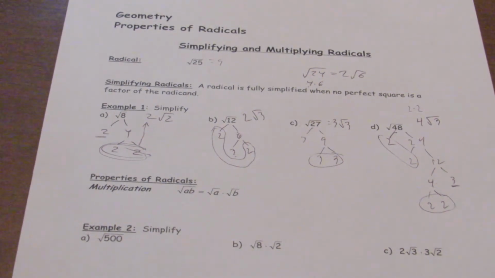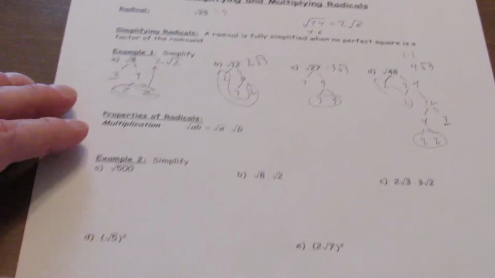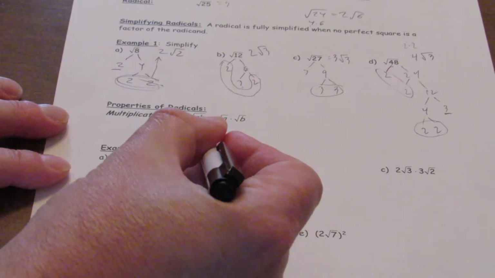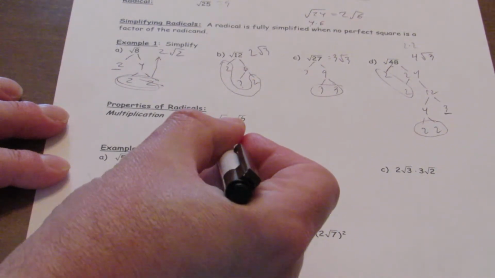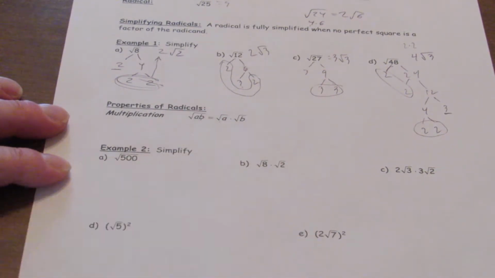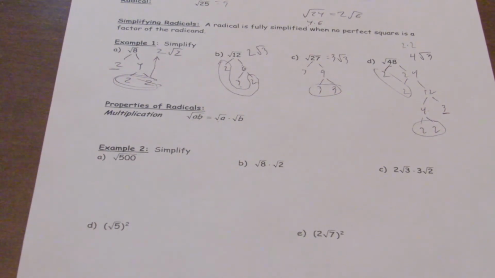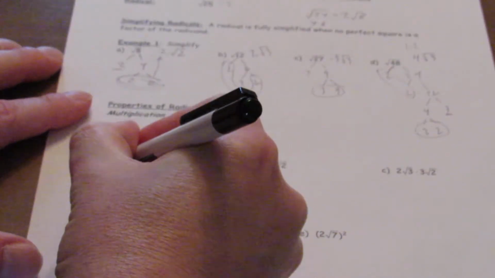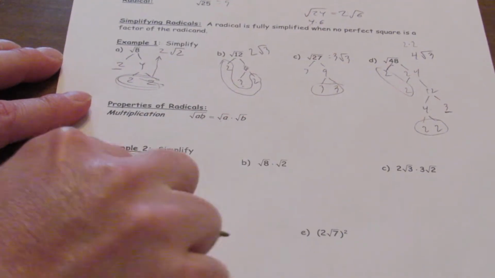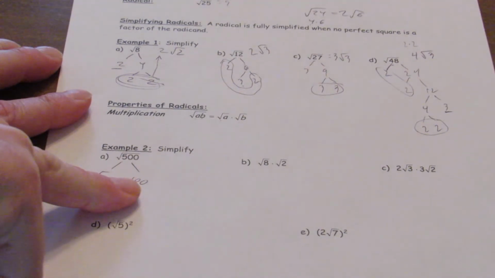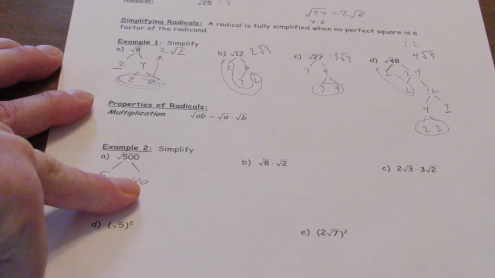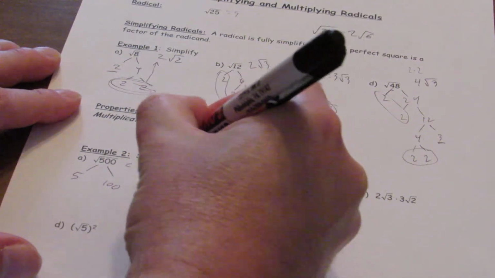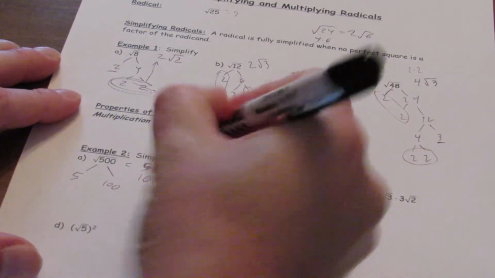We also use that when we look at the next thing, which is the multiplication. So I can look at it as either the square root of a times b, or the square root of a times the square root of b. So 500. Now you would just do the factor tree on this, but this is 5 times 100. 100 is a perfect square. Most of you probably know that the square root of 100 is 10. So the square root of 500, oops, I did that backwards, is 10 root 5.